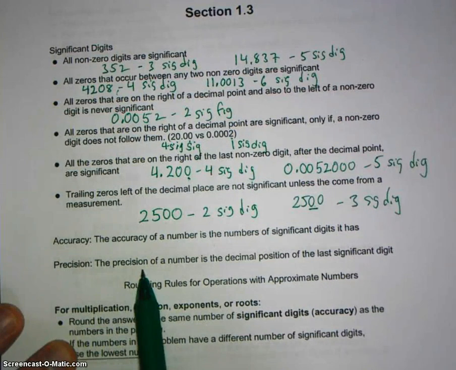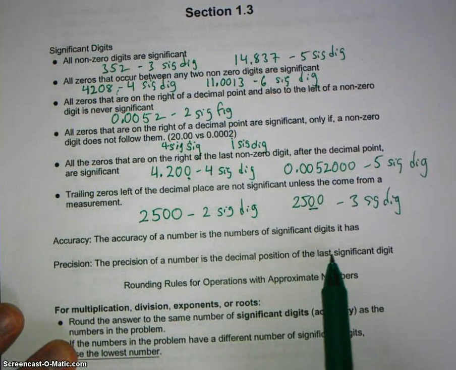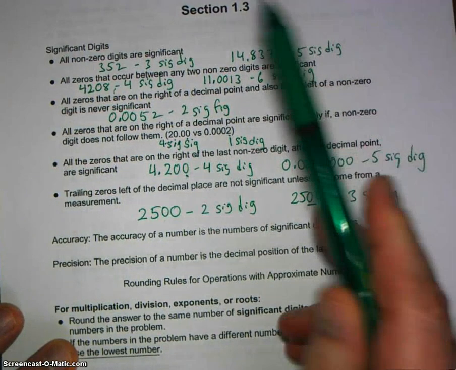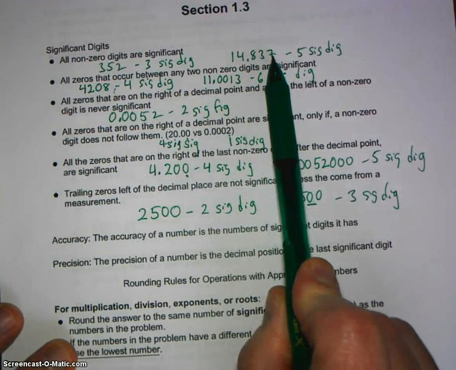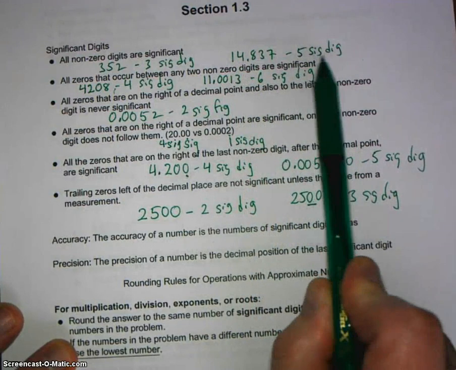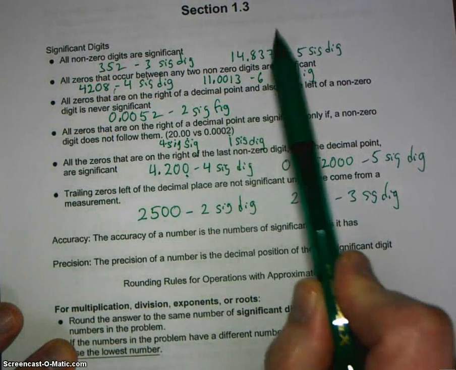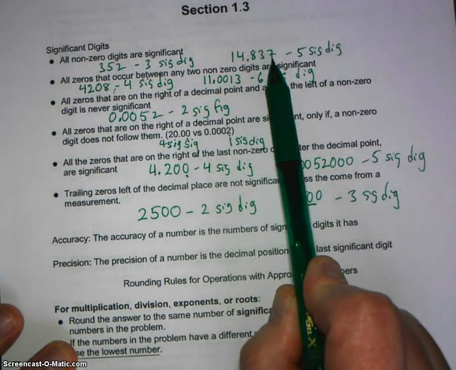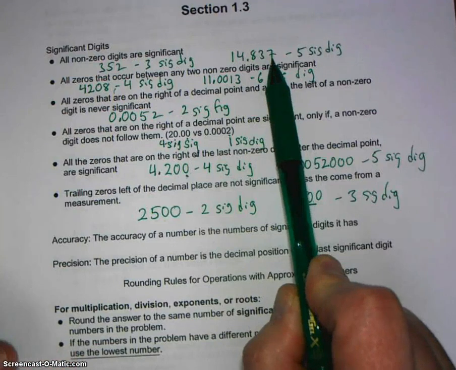The precision of a number is the decimal position of the last significant figure. So going back up to this number here, 14.837. We would say it has 5 significant digits, so its accuracy is 5, but its precision is that position right there, which is the thousandths position.